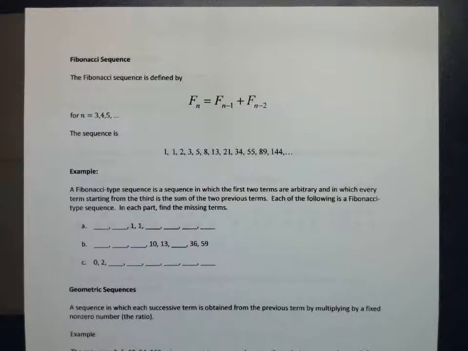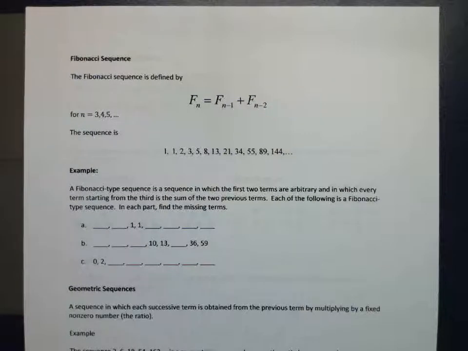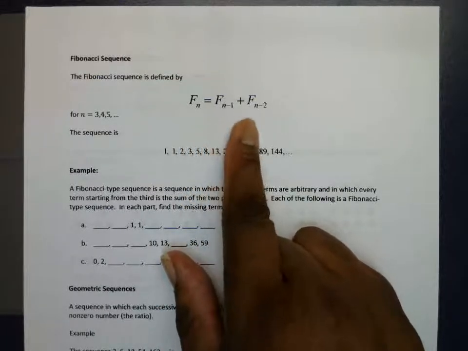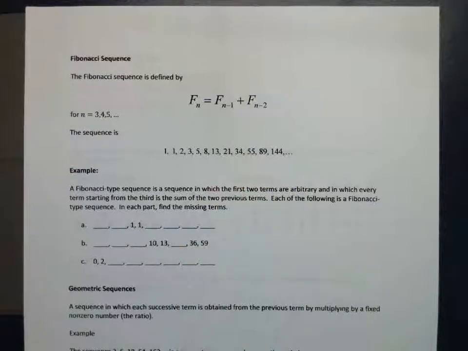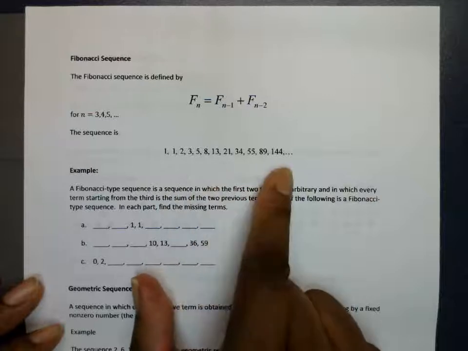All right. The next sequence we'll look at is a Fibonacci sequence. Now, a Fibonacci sequence, by definition, is going to be this: f sub n is equal to f sub n minus 1 plus f sub n minus 2, where n is equal to 3, 4, 5, and so on. And this is how the Fibonacci sequence starts.